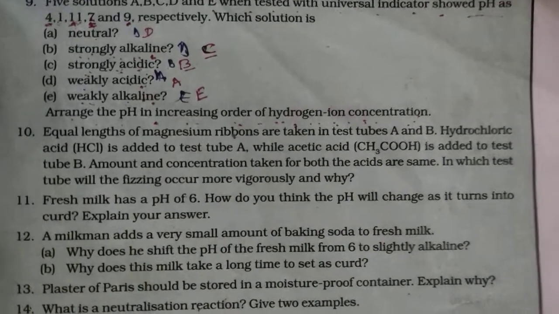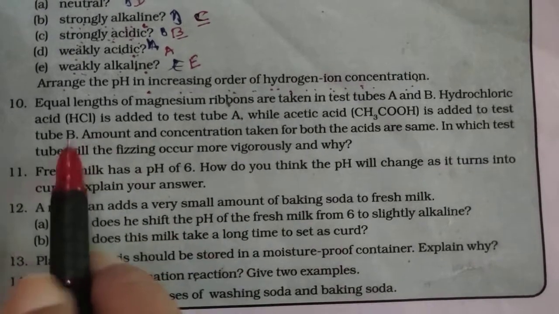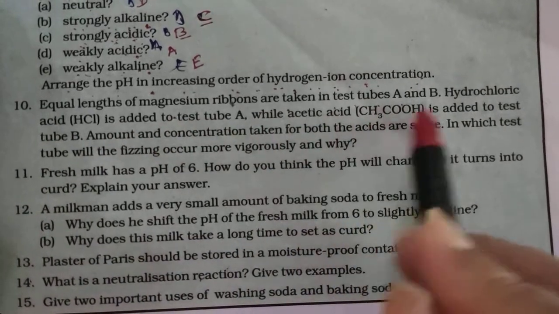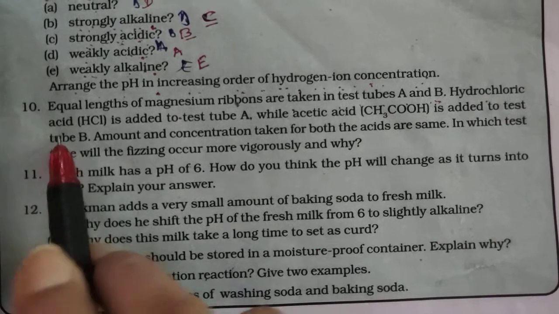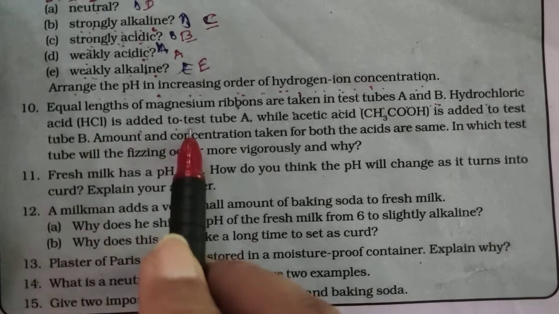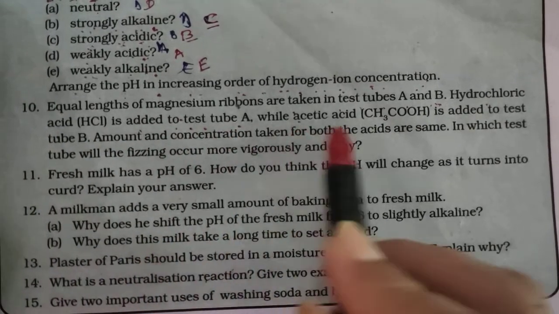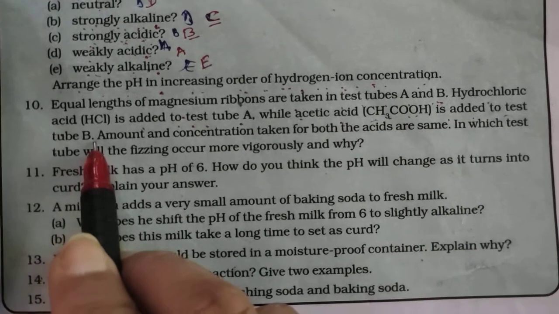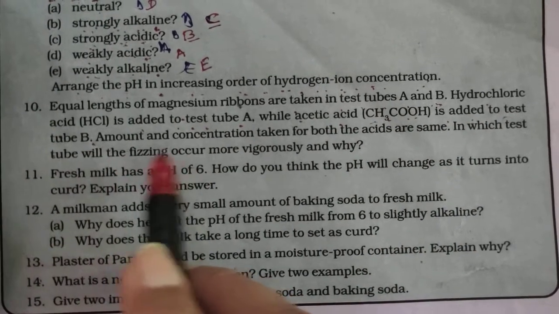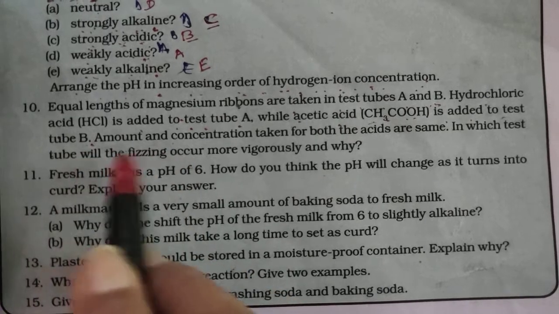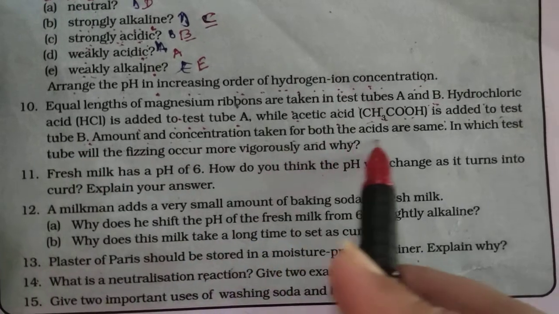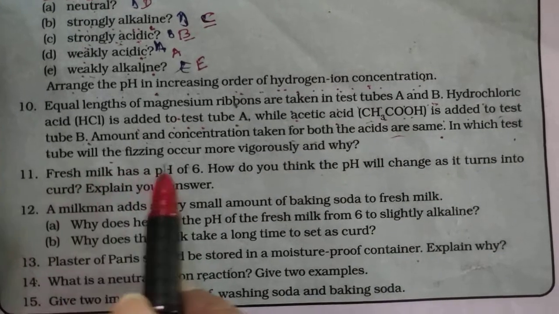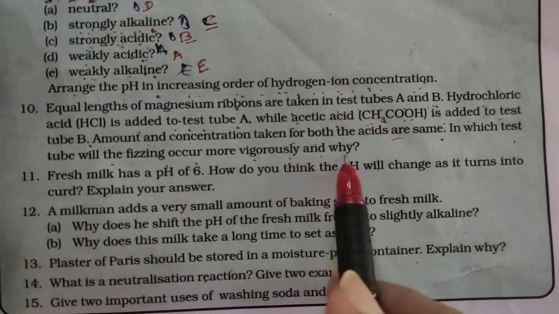So next, question number 10. Equal lengths of magnesium ribbon are taken in test tubes A and B. Hydrochloric acid HCl is added to test tube A, while acetic acid CH3COOH is added to test tube B. The amount and concentration taken for both the acids are the same. In which test tube will the fizzing occur more vigorously and why?